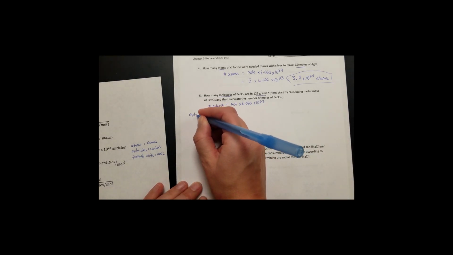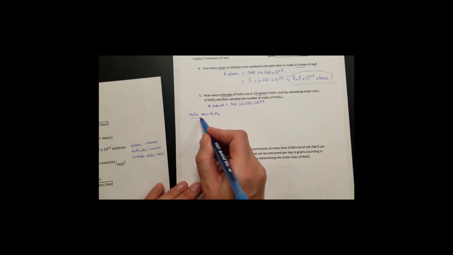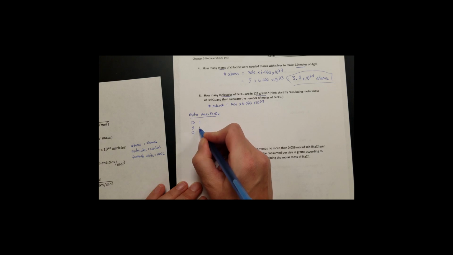So I'm going to start by calculating the molar mass, just like the hint says, of iron 2 sulfate. We'll learn how to name these guys too in the next chapter. So I'm going to make my list of all the elements present. I have iron, sulfur, oxygen. Using the subscripts to figure out how many atoms of each. If there is no subscript, like after this Fe, I assume there's just one atom of iron. Same goes for sulfur, there's just one. Oxygen has a 4 after it.